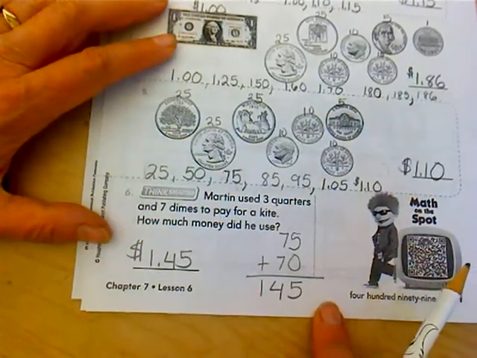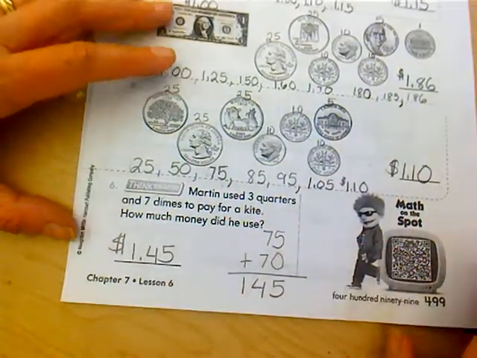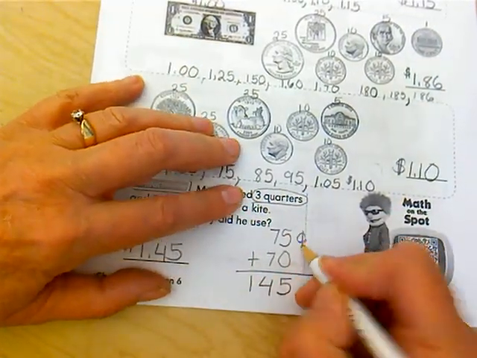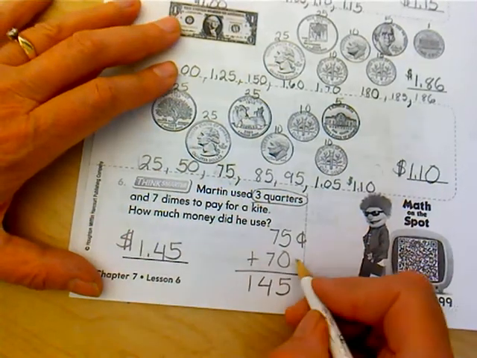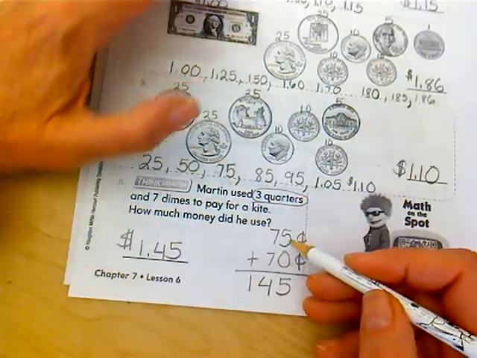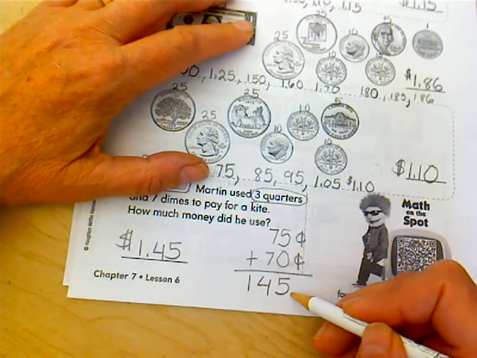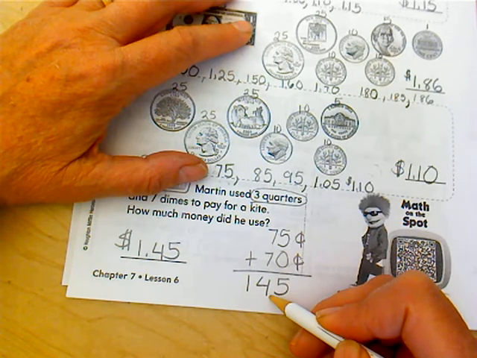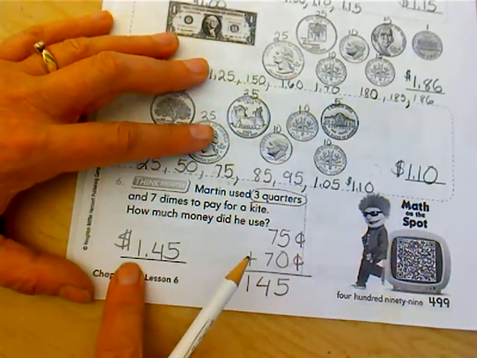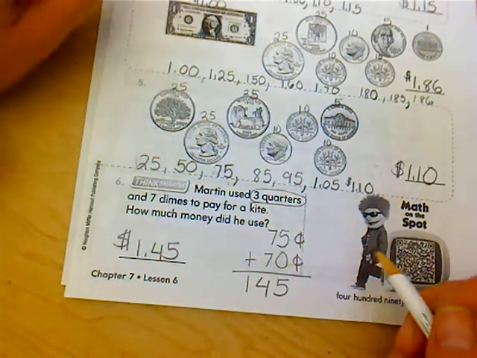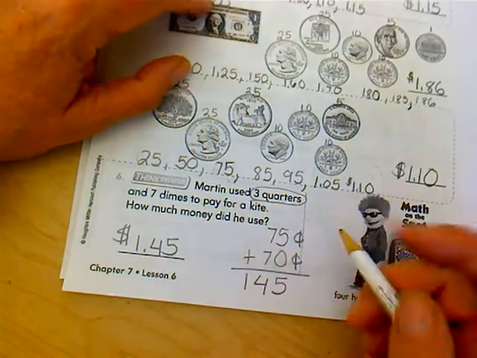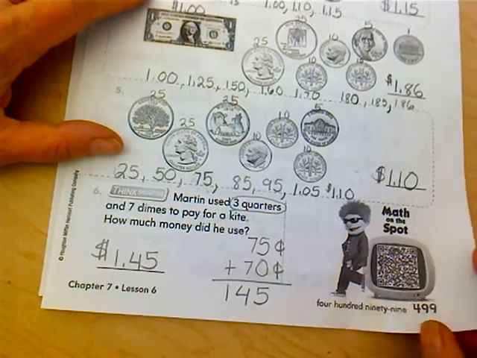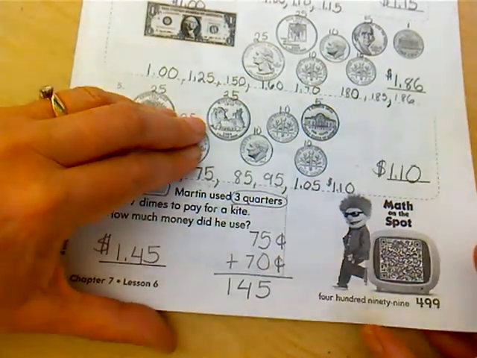Okay, there are two ways you could have done this problem. It looks like I only did it one way. 3/4 has a value of 75 cents, and 7 dimes has a value of 70 cents. And if I add that, 5 ones and 0 ones is 5 ones, 7 tens and 7 tens is 14 tens, which gives me a total of $1.45. Or you could have drawn out 3/4 and 7 dimes, but I didn't really want to draw out 10 coins, so I figured it out by using addition.